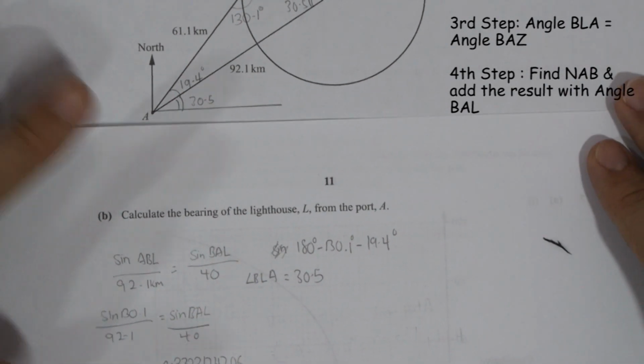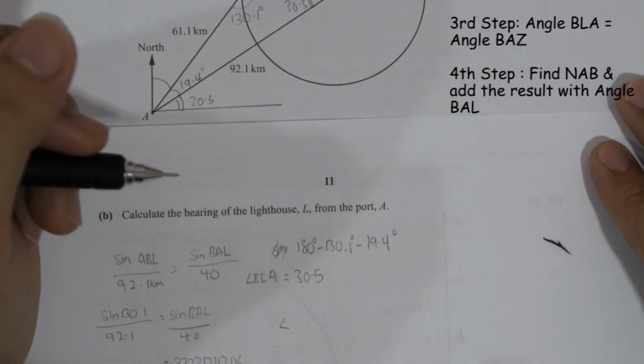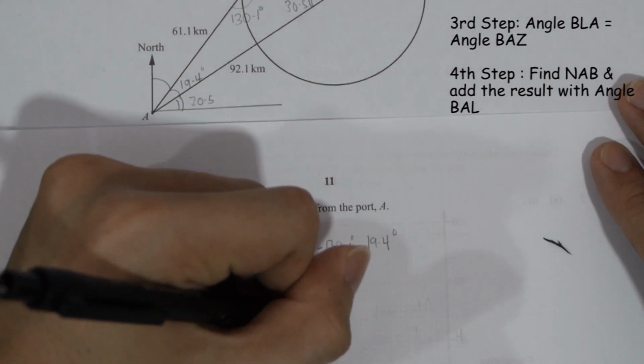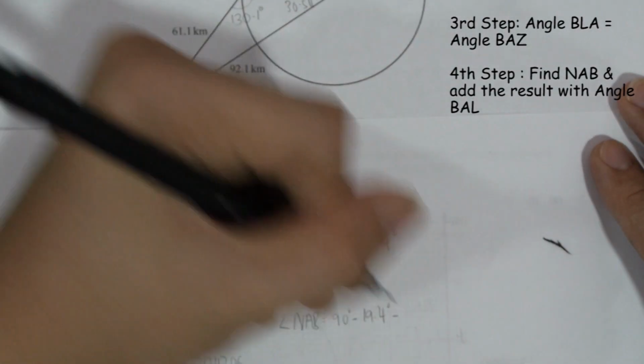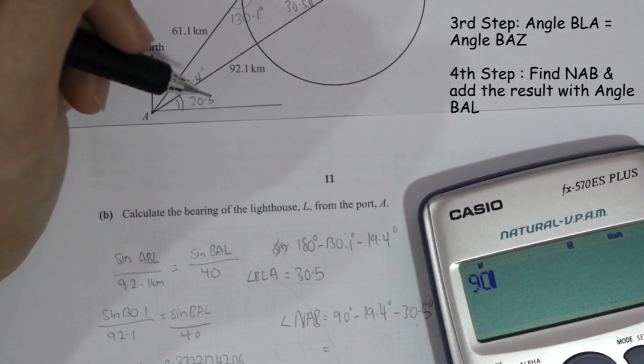So by doing so, I can straight away identify the angle NAB, which is 40.1. So if you take 90 degrees minus 19.4 minus 30.5.